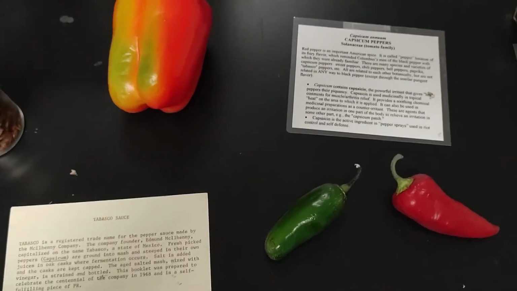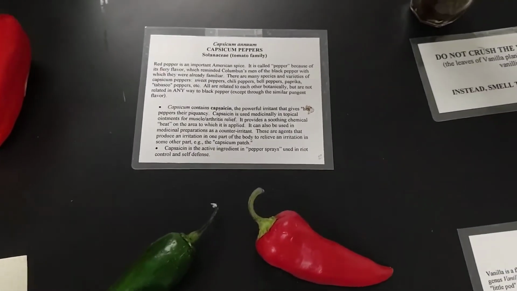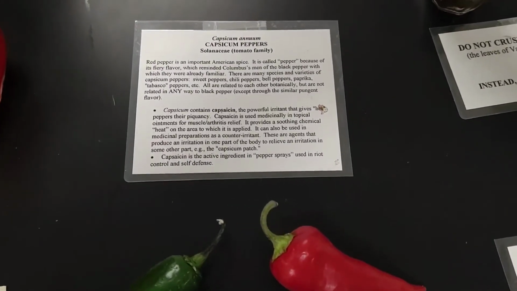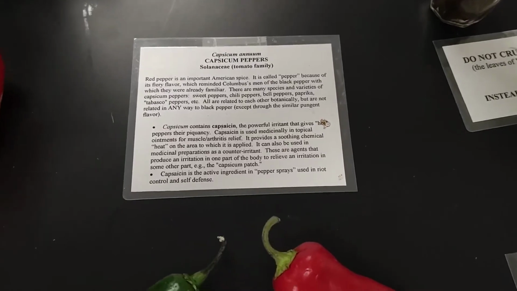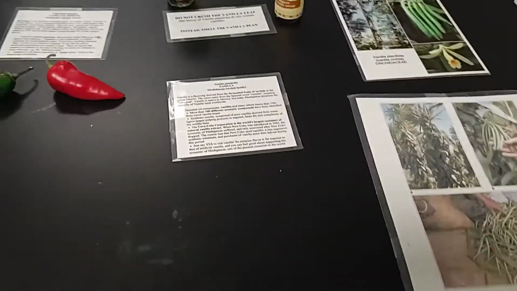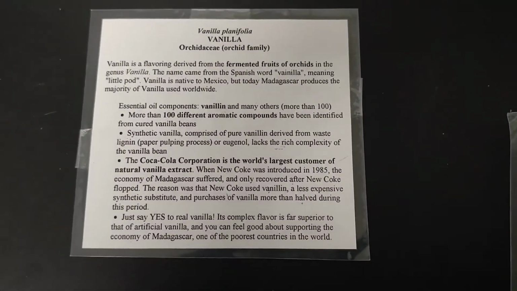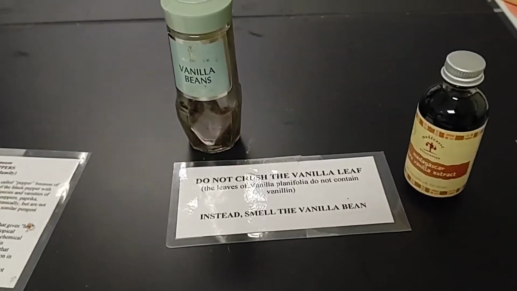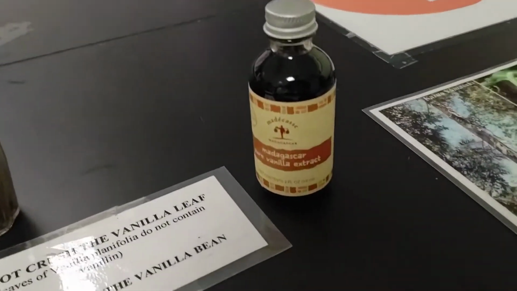Peppers are part of the Solanaceae family, or the tomato family. Okay, so they provide that really hot capsaicin, and that has medicinal properties as well, besides burning your mouth. Here we have vanilla. This is likely something you have in your cabinet to cook with. Vanilla beans and some vanilla extract.